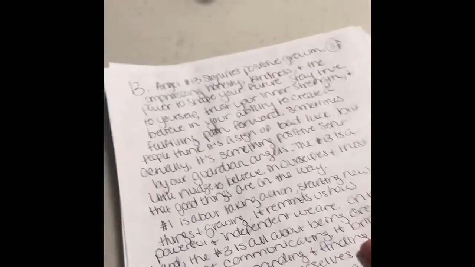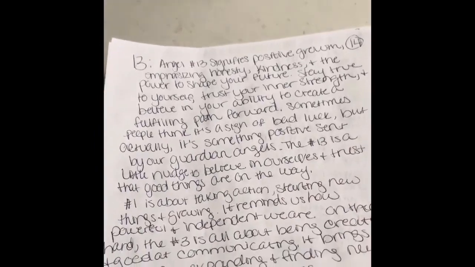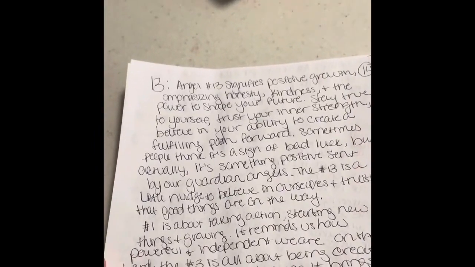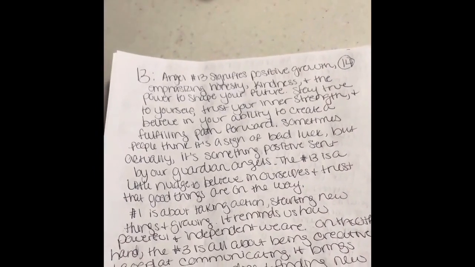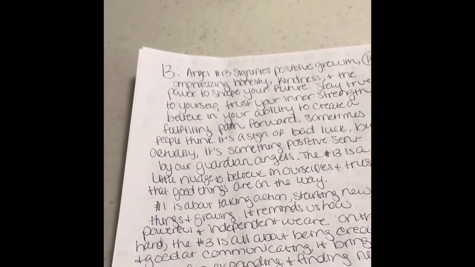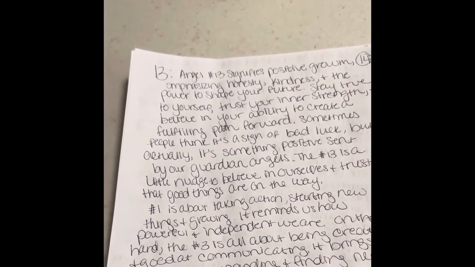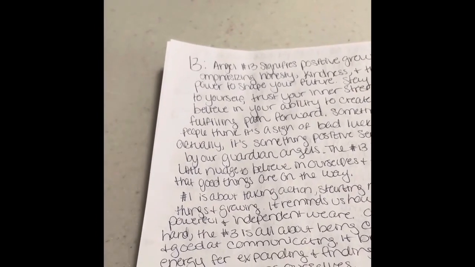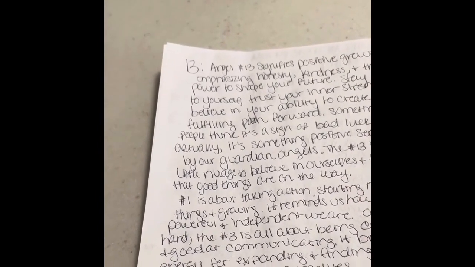Okay. Then we have angel number 13. Angel number 13 signifies positive growth, emphasizing honesty, kindness, and the power to shape your future. Stay true to yourself, trust your inner strength, and believe in your ability to create a fulfilling path forward. Sometimes people think it's a sign of bad luck, but actually it's something positive sent by our guardian angels. The number 13 is a little nudge to believe in ourselves and trust that good things are on the way.